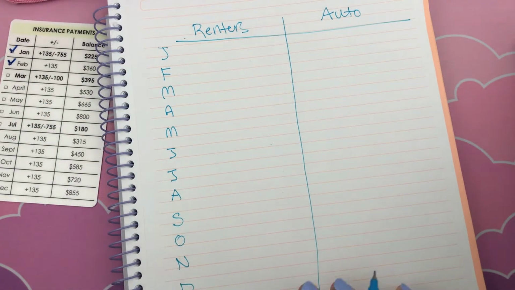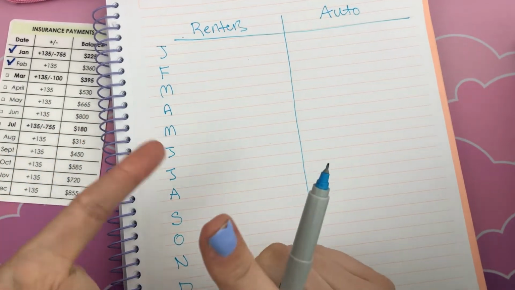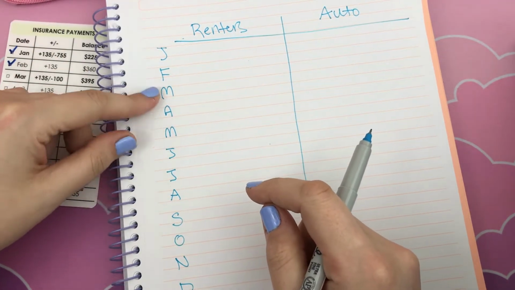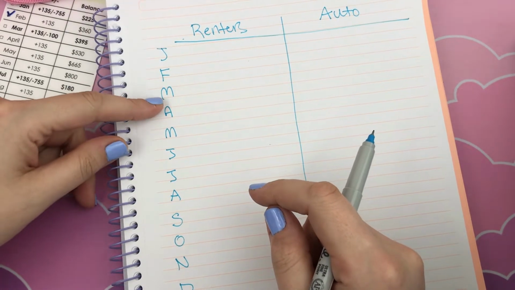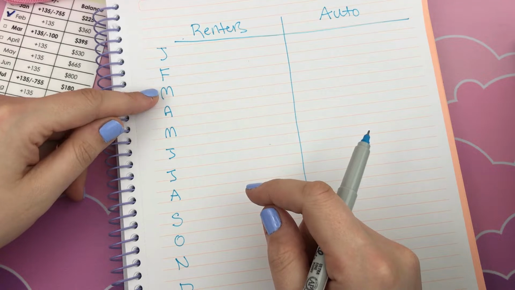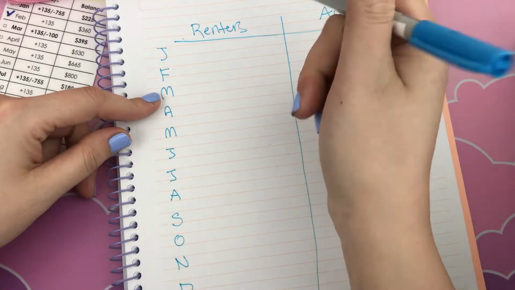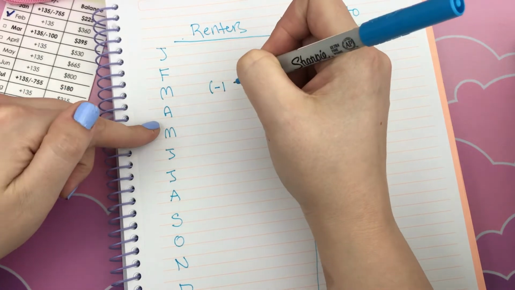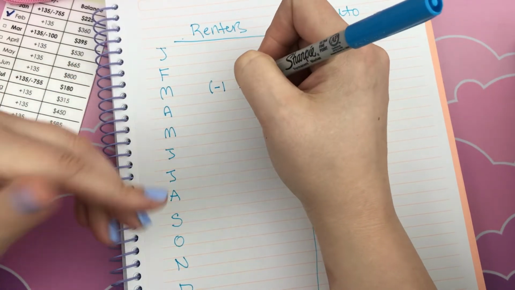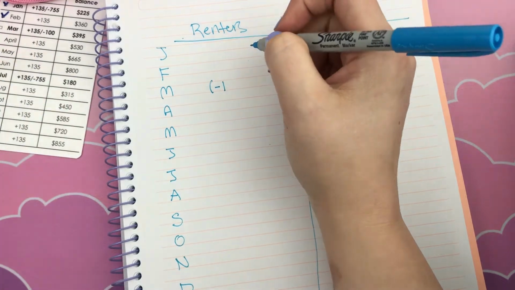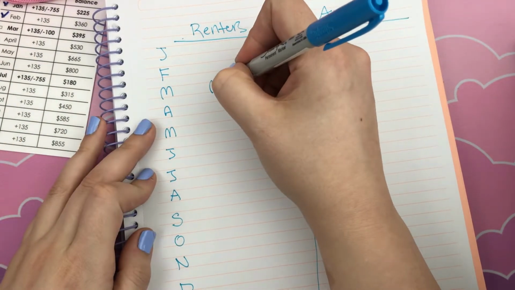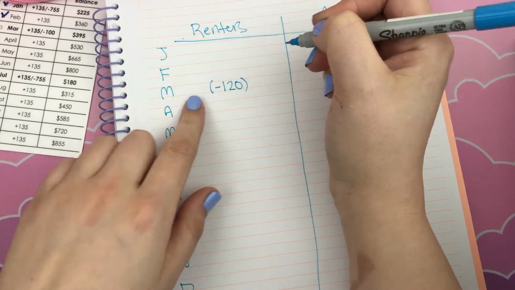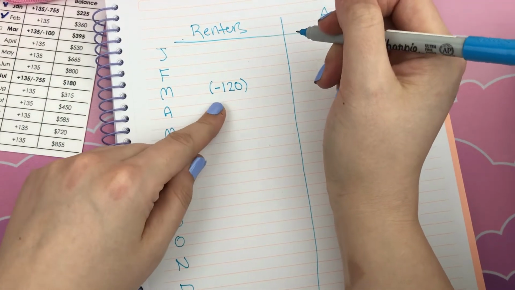Okay, then the next step is to figure out how much you pay and when. For my renter's insurance, I pay that annually, and I renew my lease in March. So I will plan on taking the money out. And this last month, it was increased to $120. So I'm going to plan on taking out $120 in the month of March.